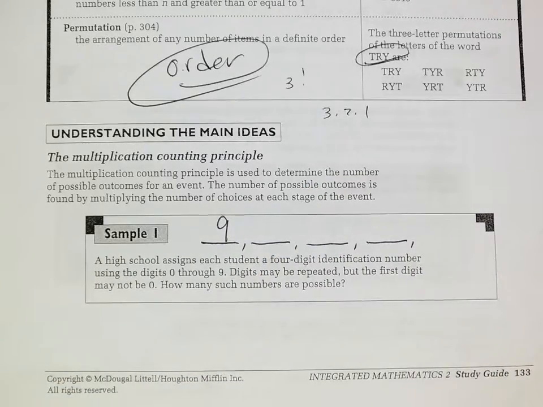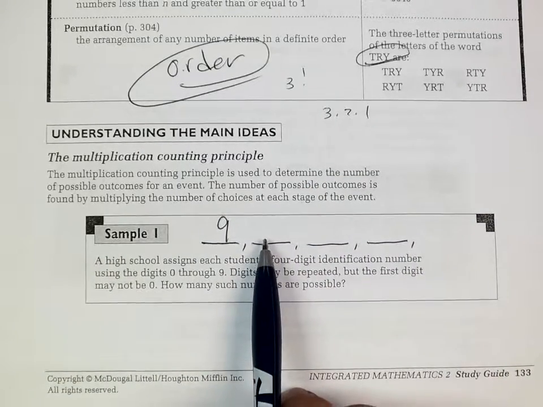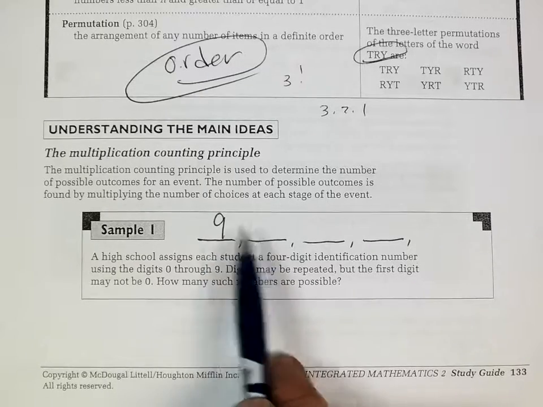Now, we can repeat numbers. So if we use a 9 here, we could use a 9 here. If we use a 3 here, we can use a 3 here.